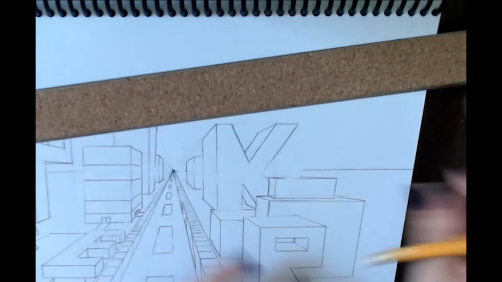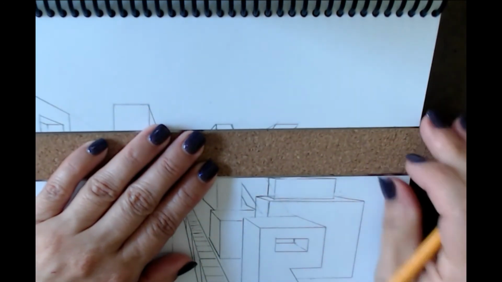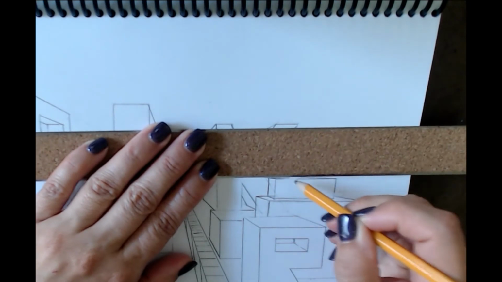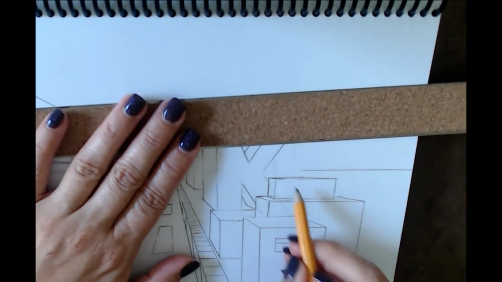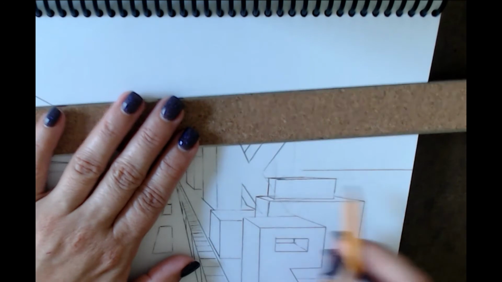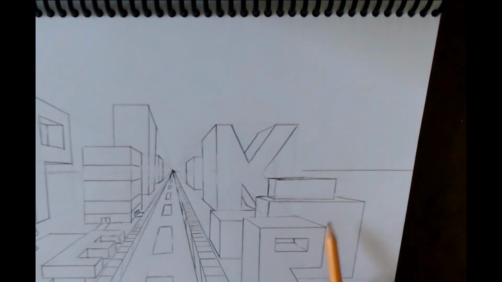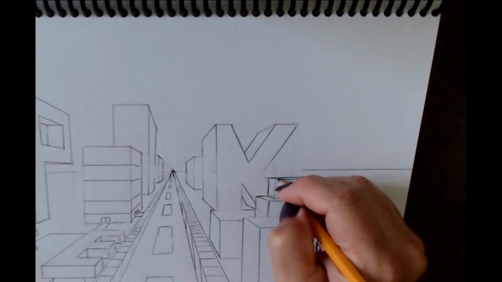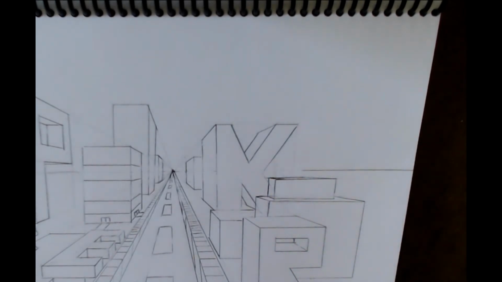So the back of the building back here is horizontal, and that'll tell me where that diagonal line stops. That's why I erased part of that diagonal line, because this is where it stops. So notice how I only see a little slither of that building, because it's so close to the horizon line. It's so close to it that we see less of it.